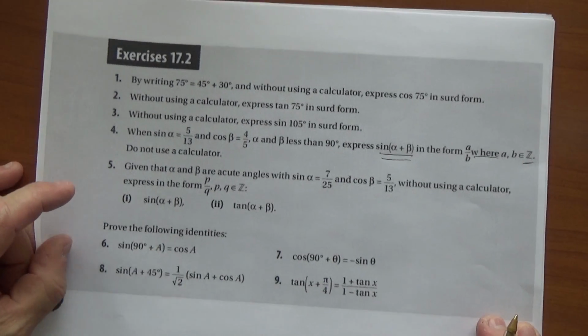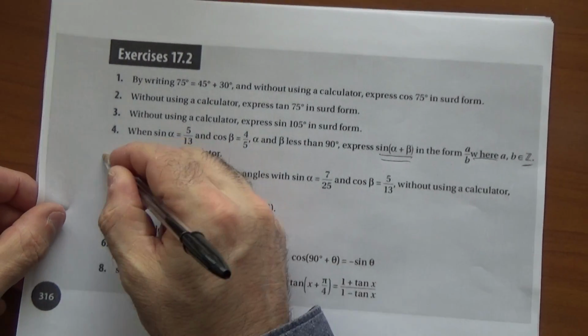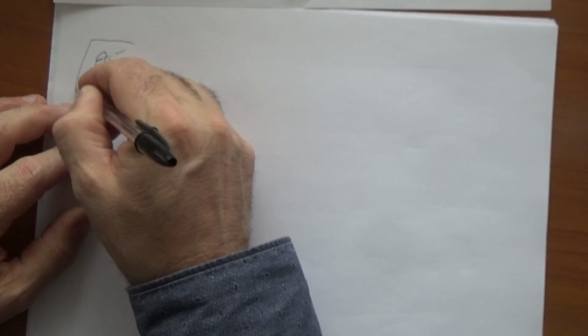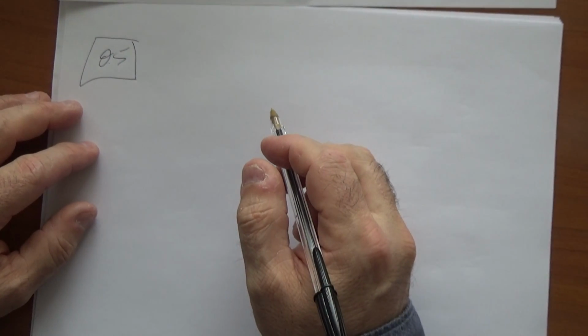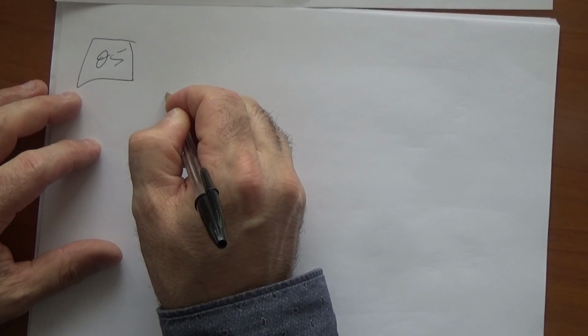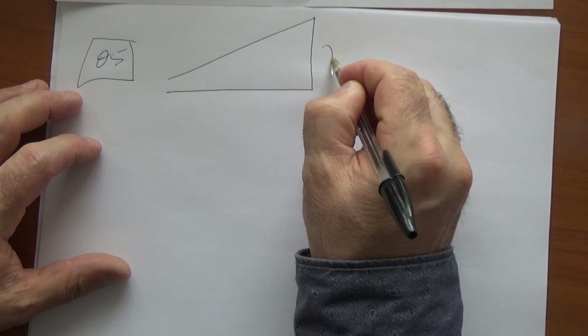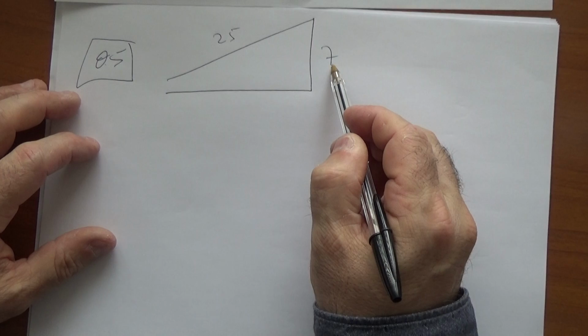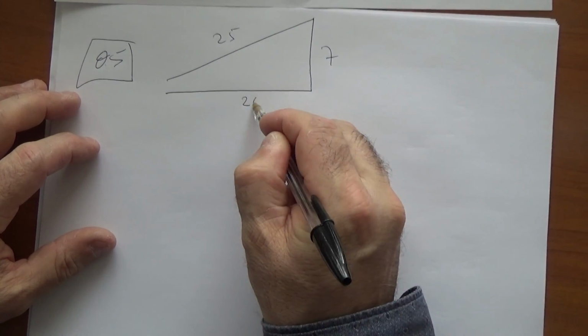Okay, so continuing on now, we're going on to question 5. Given that alpha and beta are acute angles, let's go with a reference triangle for the sine of alpha is 7 over 25. 7 7s is 49, so this is 24.